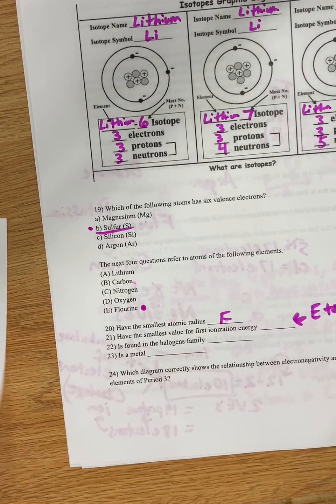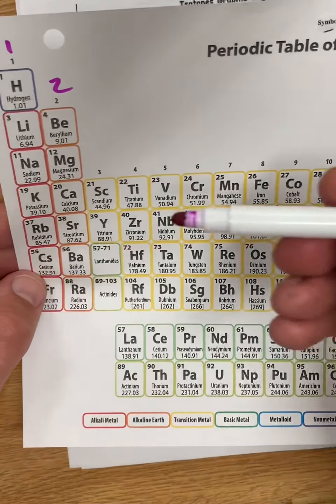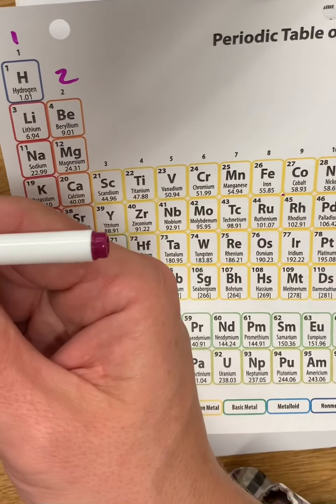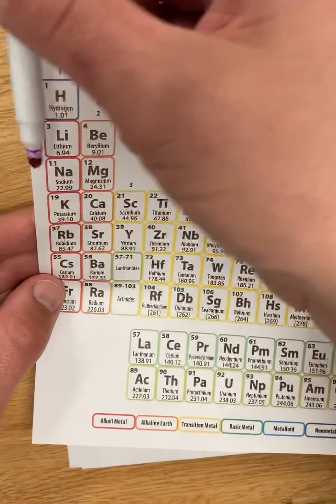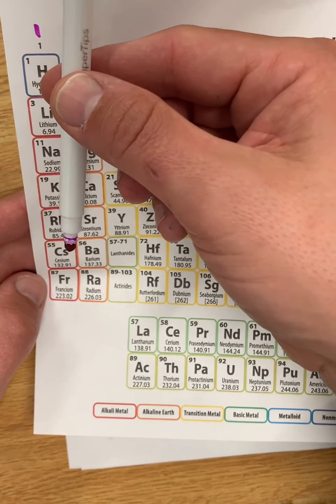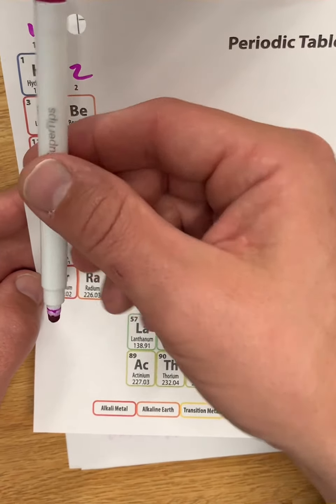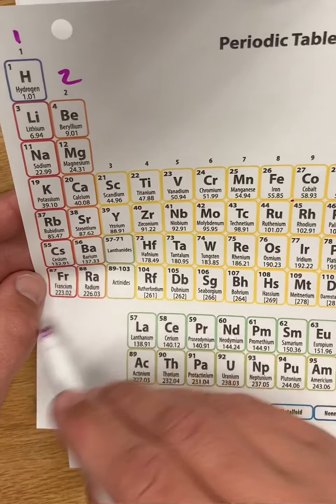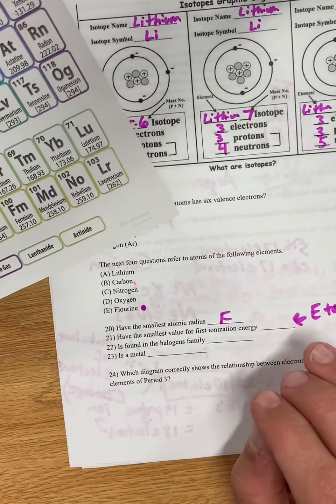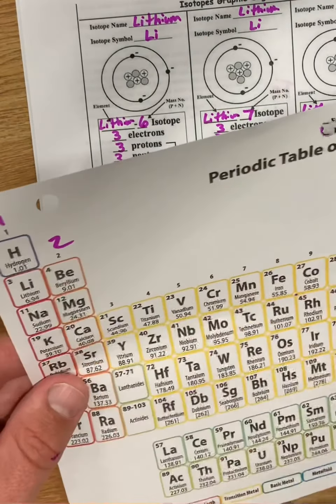So we want something that doesn't attract electrons, so it has fewer protons, and there are fewer protons as you go in this direction. And we want something with lots of electron shells that will keep the electrons far from the nucleus, so we want something that's down too. In this case, it would be lithium because they're all in the same period.